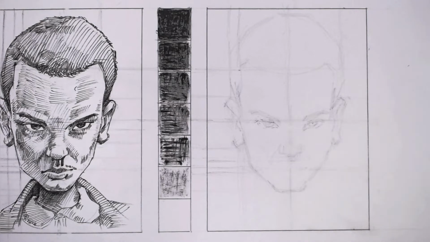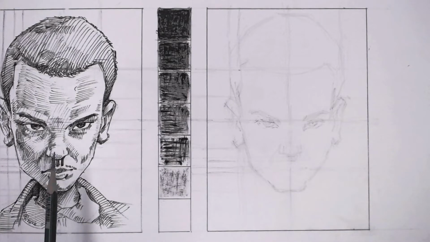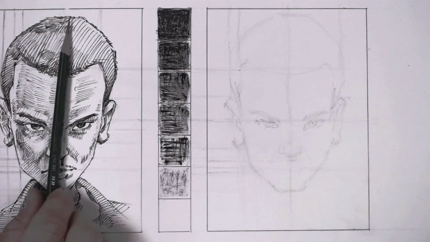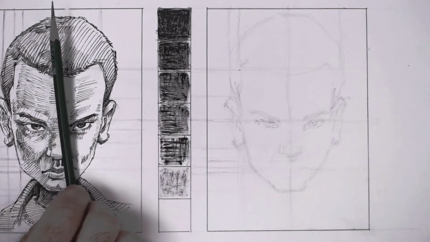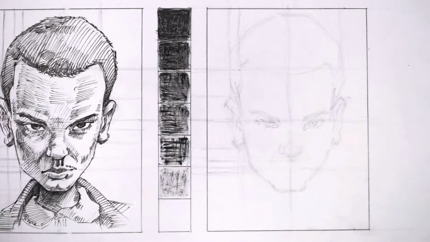So what I've done so far here is to aid the process of locating main landmarks, and also we can use the symmetry by dividing our format into two halves vertically and horizontally with axes.